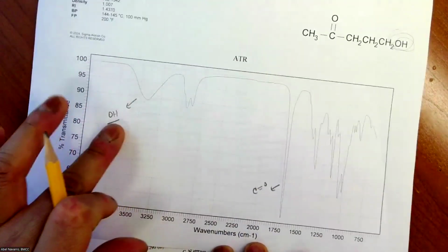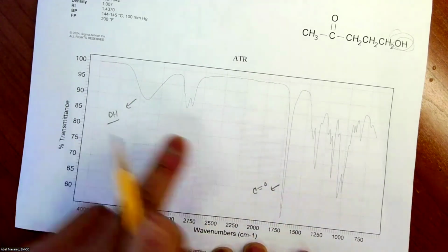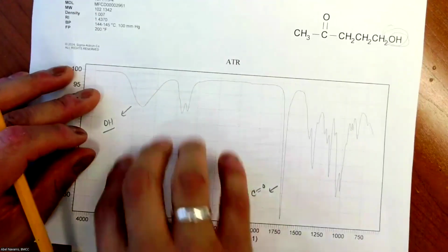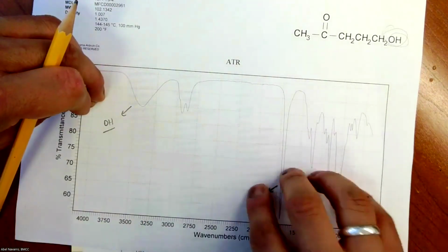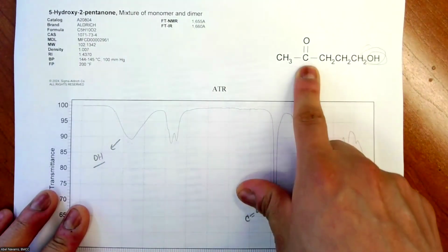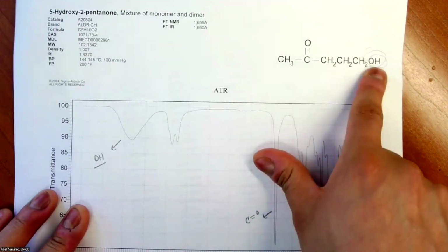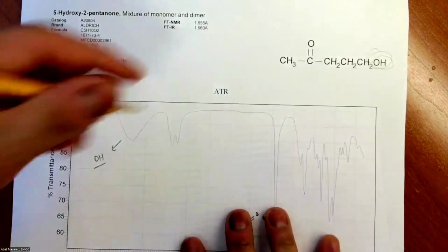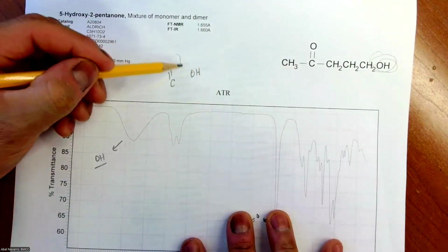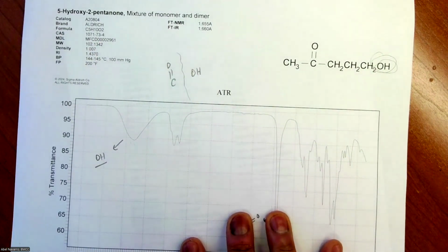Therefore, this OH is not connected to the C double O. It's not associated with the C double O. So if it's not associated, forget it. That means the OH is somewhere and the C double O is somewhere else, which is the case. The C double O is on the left side and the OH is all the way on the other side. This is a ketone and this is an alcohol. So it is possible. You can have a C double O and an OH and be totally different entities. They don't need to be carboxyl all the time.